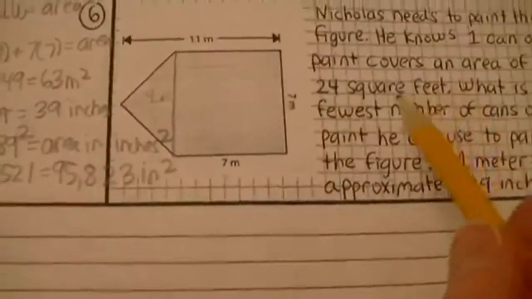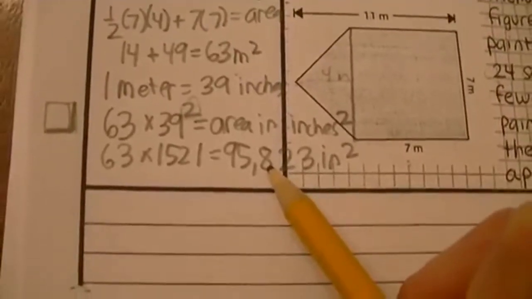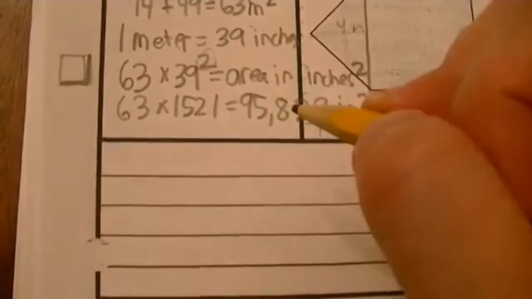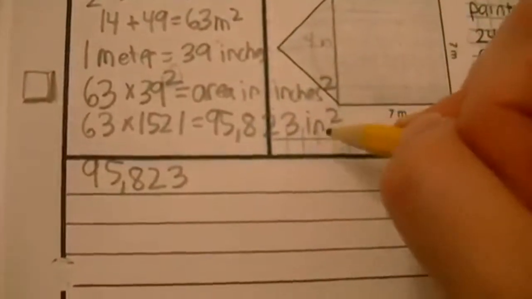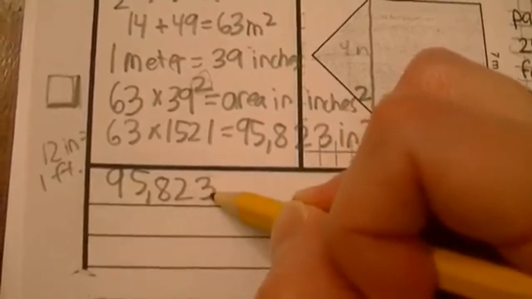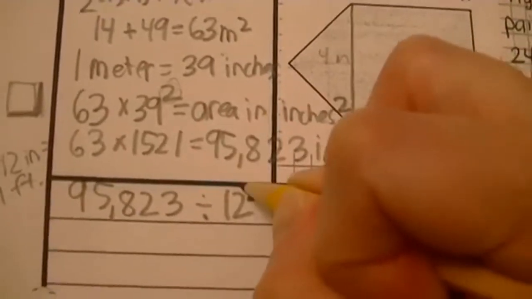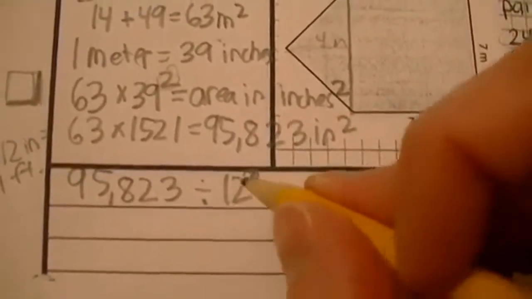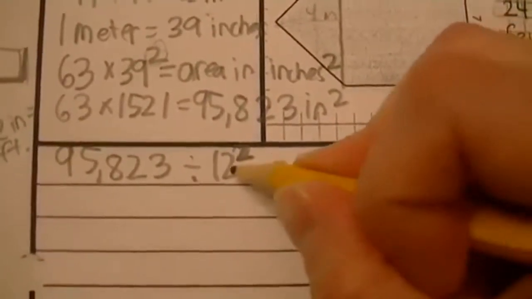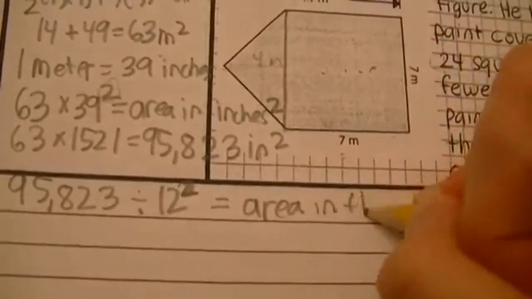We have it in inches, but remember, our information has to do with square feet. So I need to go from inches to feet now. I know that I need to take that value, 95,823, and I know that there are 12 inches in 1 foot. So if I have this many inches, I need to figure out how many feet are in that many inches. So I need to divide by 12, and not just 12, it's got to be 12 squared, because we're dealing with area here. If you just divided by 12, that would be inaccurate. We're dealing with squares. When I divide it by 12 squared, this is going to give me the area of this whole composite shape in feet squared, or square feet, same thing.